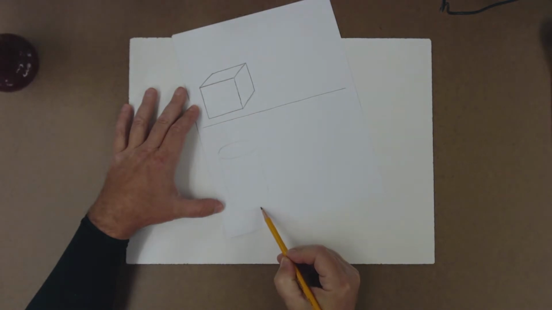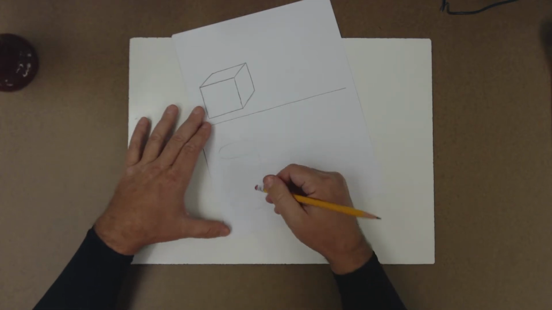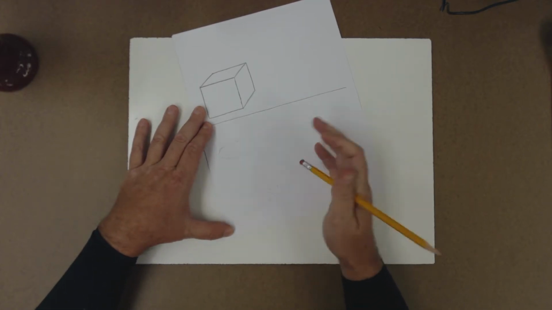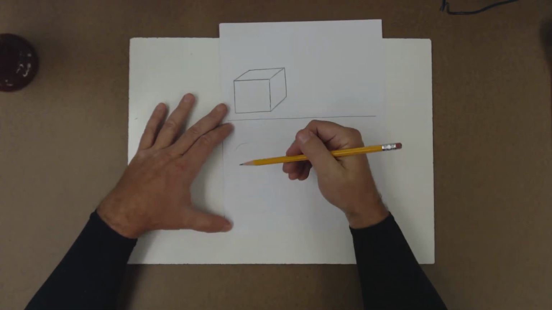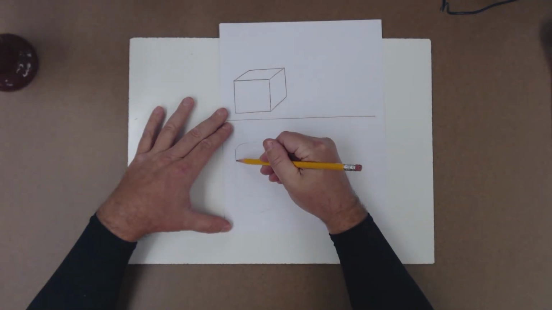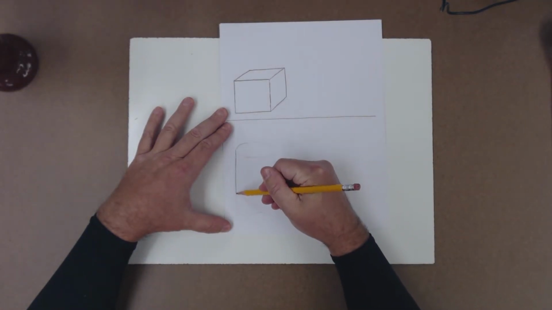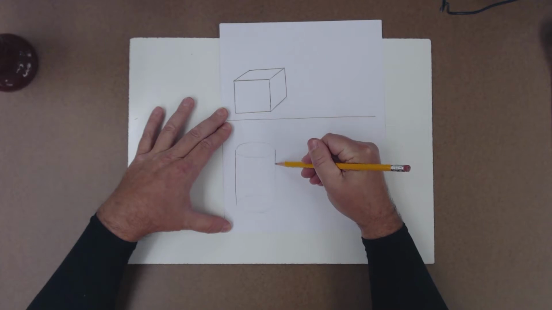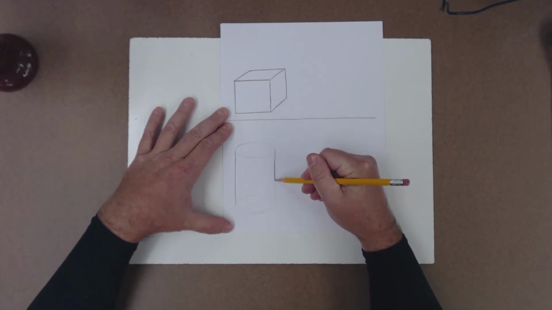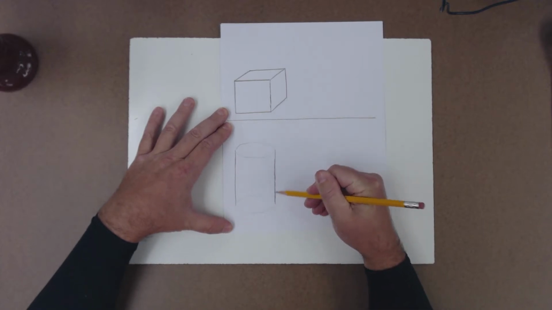Oh, good thing I drew light. I want to make that oval a little bit bigger. There we go, that looks better. See, but I drew light first, right? Construction lines, light. And then I could put my nice dark emphasis lines right there.